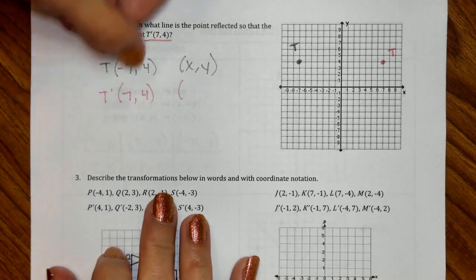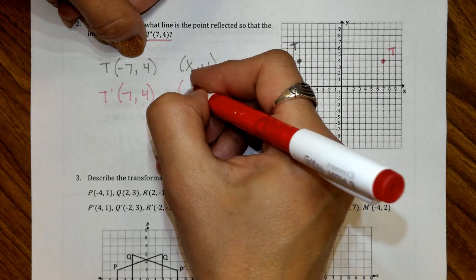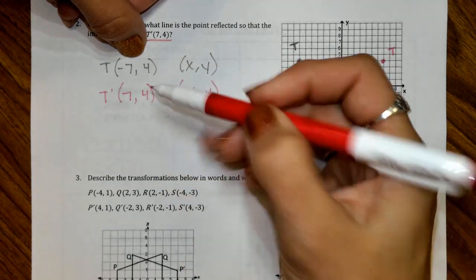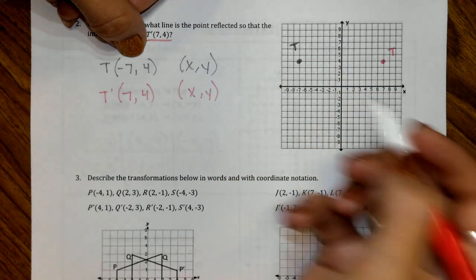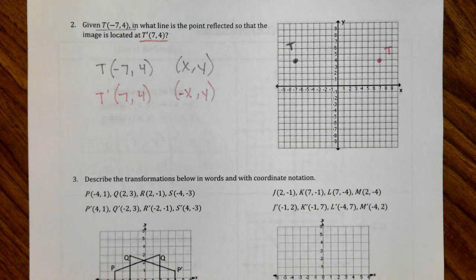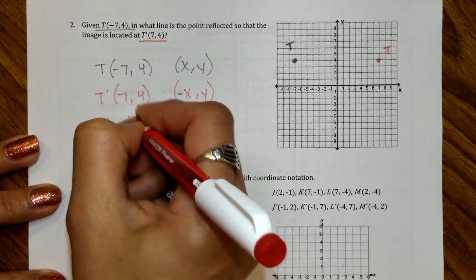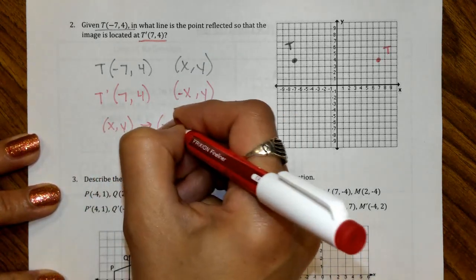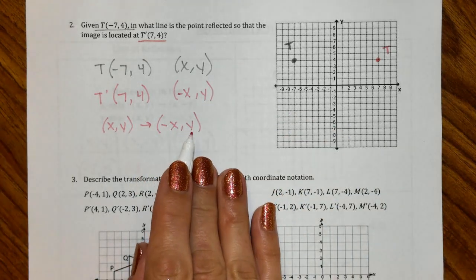Okay, you look at what happened. Well, I'm noticing the numbers stayed in the same place. So we still have the x and the y, but I'm also noticing x turned to the opposite sign. So that means in the rule, it's a negative x. So when you have (x, y) goes to (-x, y), we didn't switch them, okay?